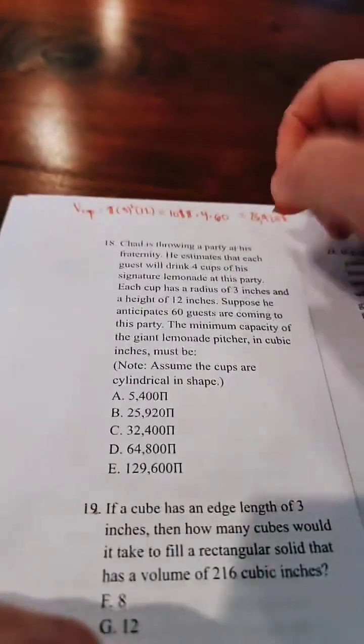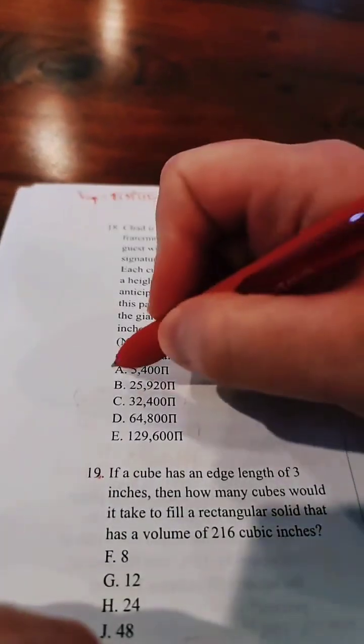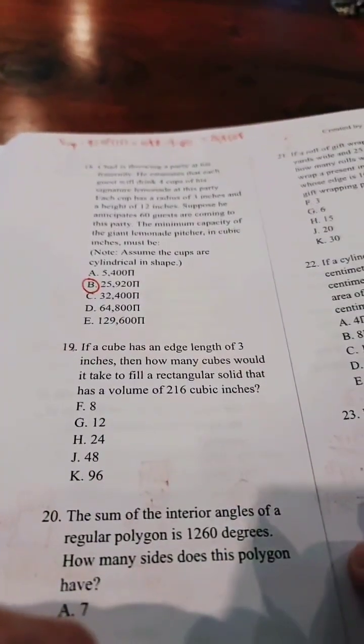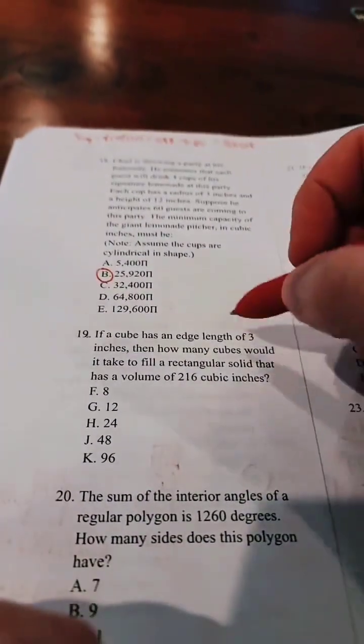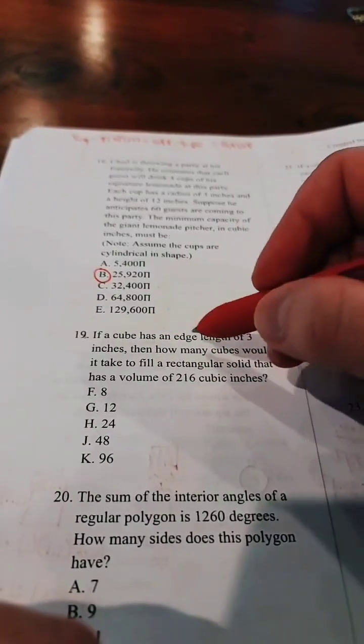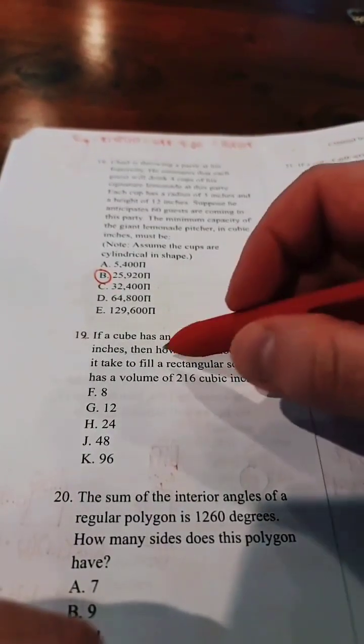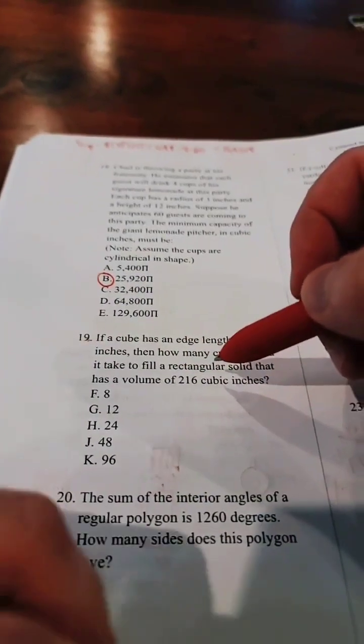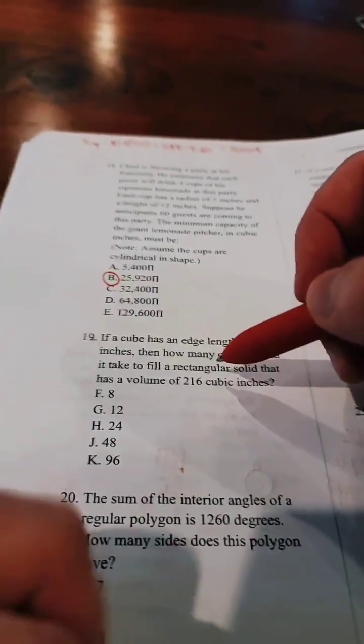25,920 pi. So then that's going to be B right over here. So let's go to number 19. It says if a cube has an edge length of 3 inches, then how many cubes would it take to fill a rectangular solid that has a volume of 216 cubic inches?